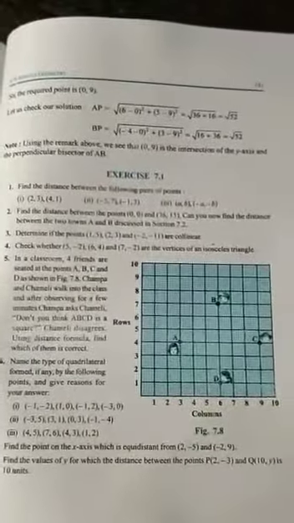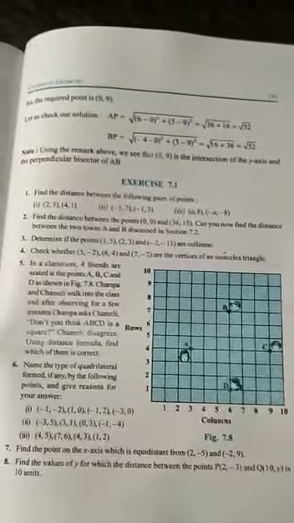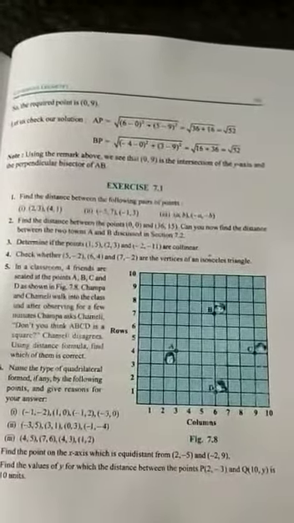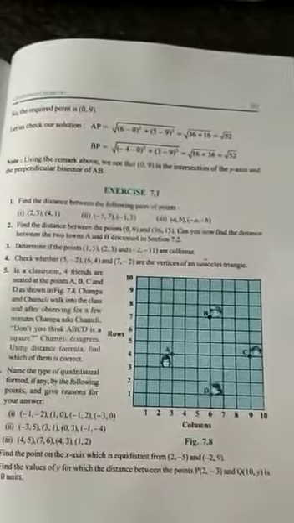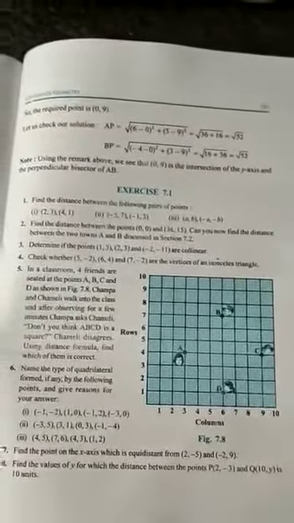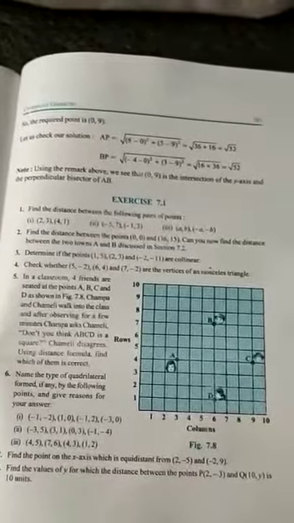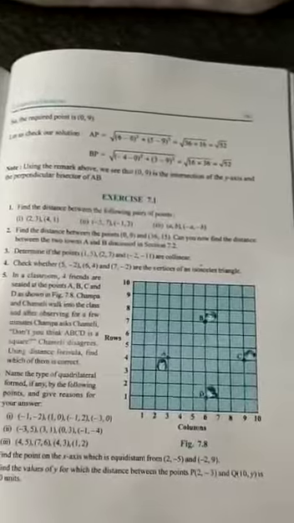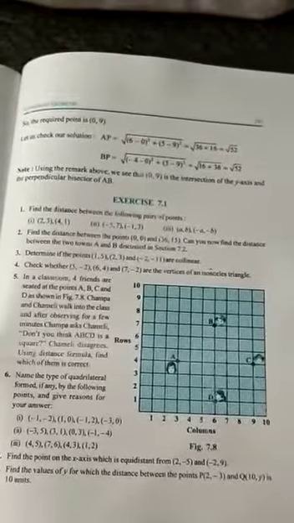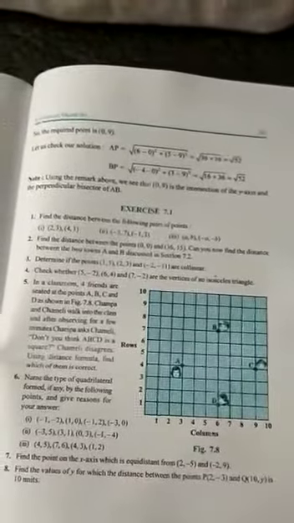Okay, listen students, in this chapter you have to get thorough knowledge regarding figures like parallelogram, square, rectangle, rhombus, because you need it to solve the next questions. Like isosceles triangle, if you don't know what an isosceles triangle is, then you can't solve. So isosceles triangle means the triangle with two sides equal, so you have to know these things.